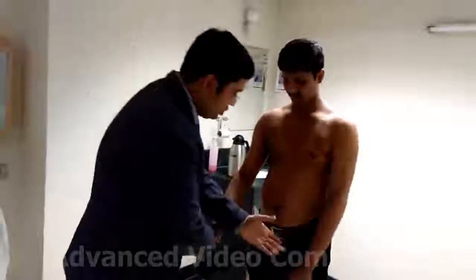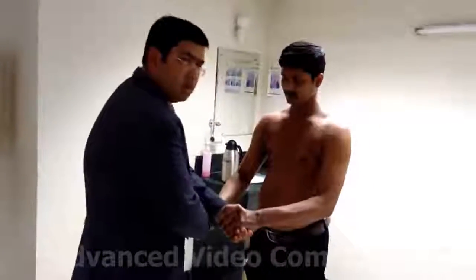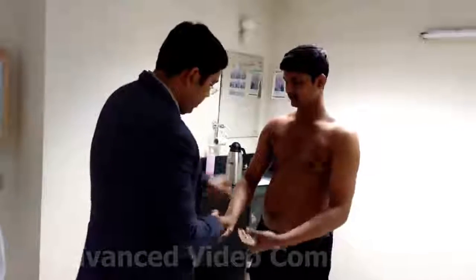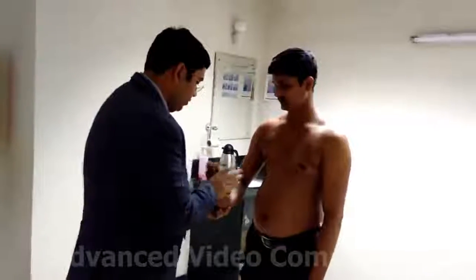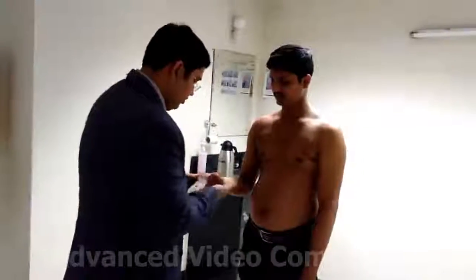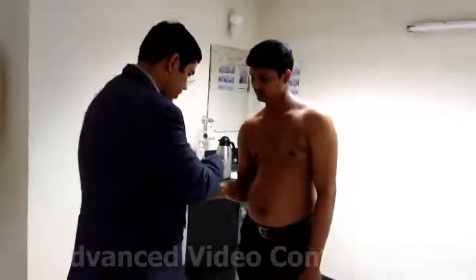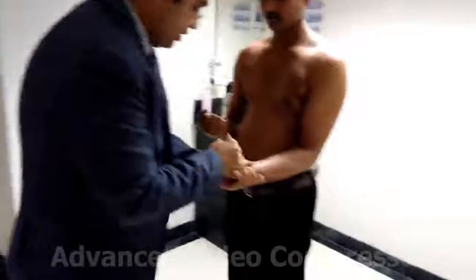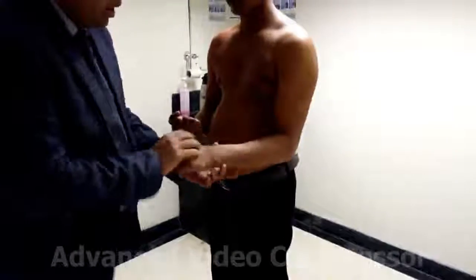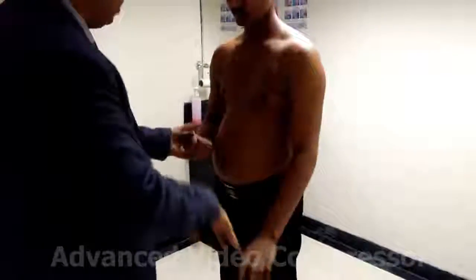Now I will test the grip strength. Grip strength is symmetrical on both the sides, and elbow flexion, wrist flexion, extension are equal on both the sides.